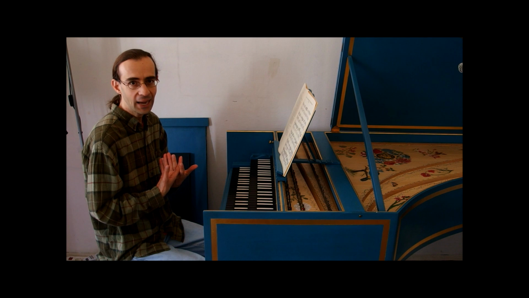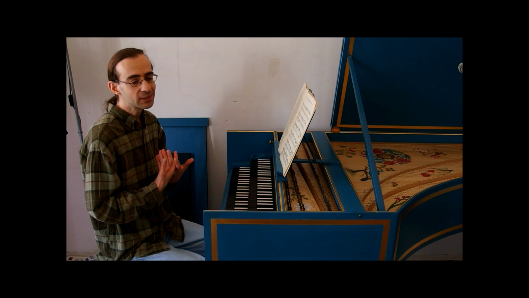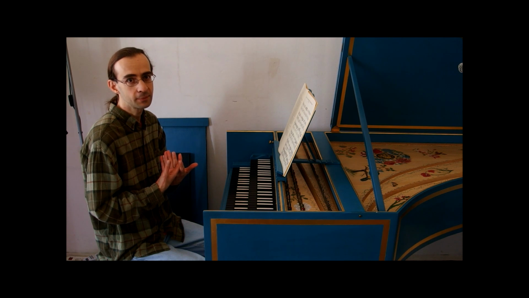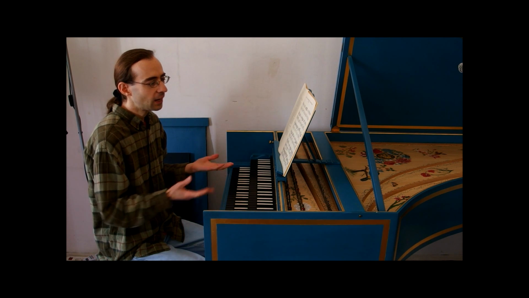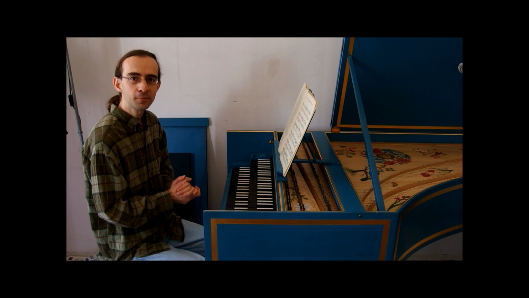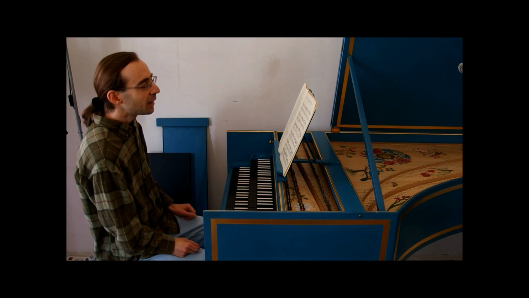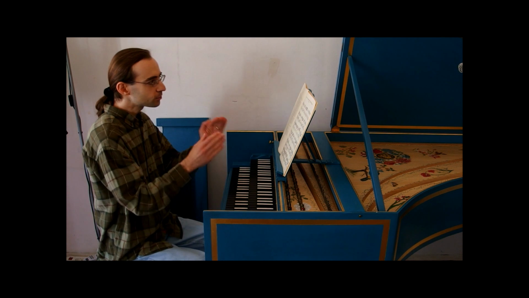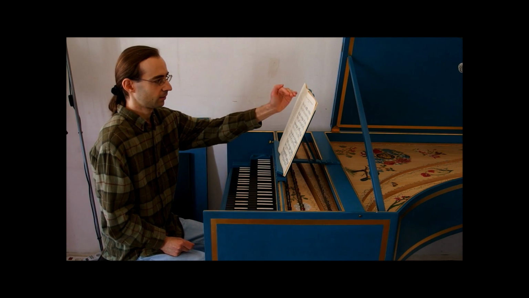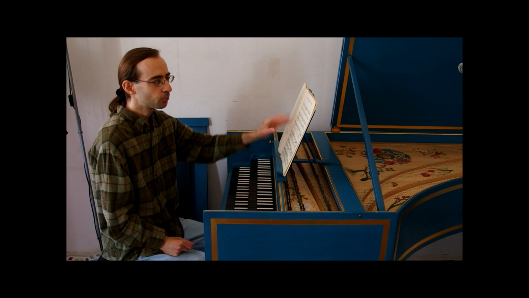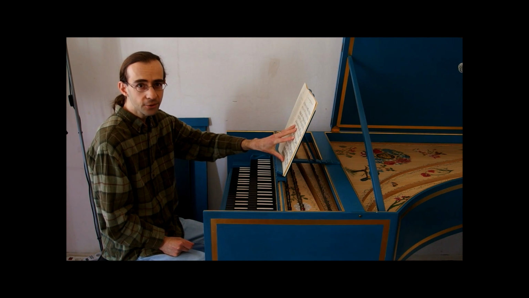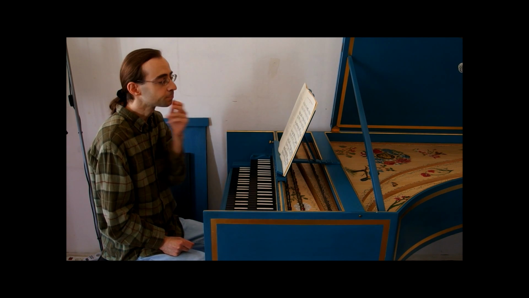Bach did not have Meantone temperament in mind, and he certainly also didn't have Rameau's temperament in mind, although I happen to like Rameau temperament, so Bach usually has to deal with it when I play him on this instrument. But I wanted to play the aria, and what I wanted to do is play it straight through in Meantone, no repeats.